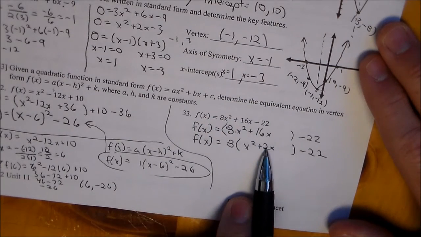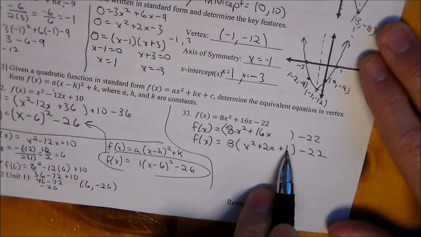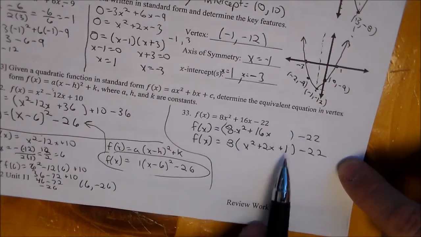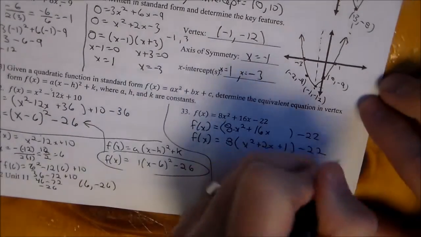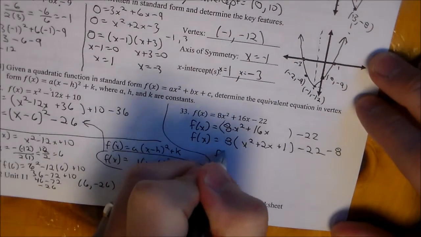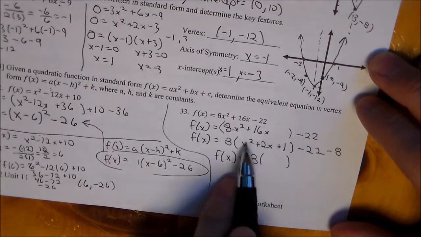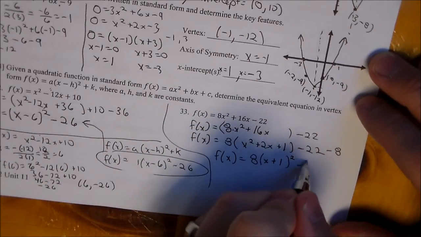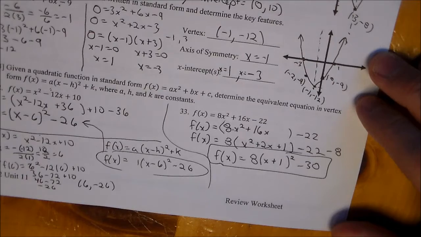So half of 2 squared is 1. I add 1 here, so I want to subtract 1 here. But wait, this isn't really 1. This is 1 times 8. So I'm going to subtract 8 on the outside. From here, I put it together. We got 8, and then this factors to be x plus 1, quantity squared, minus 30. And there's our equation in vertex form.